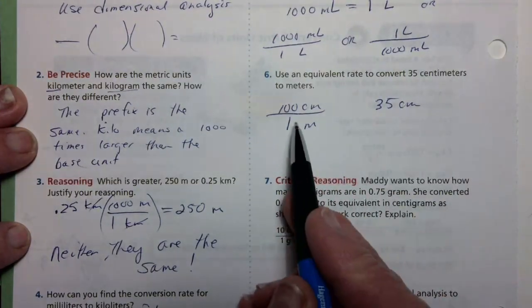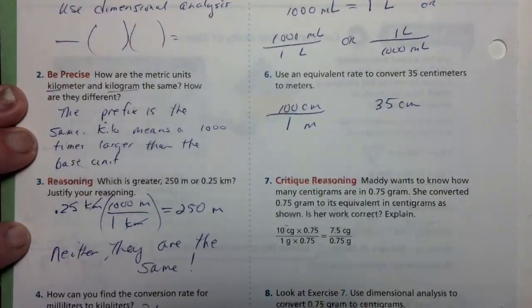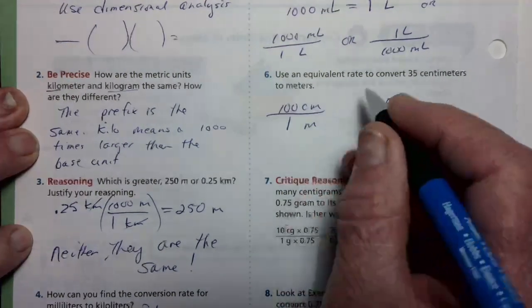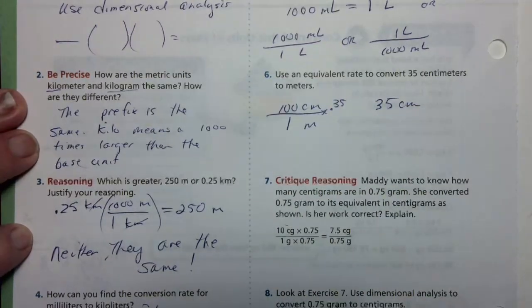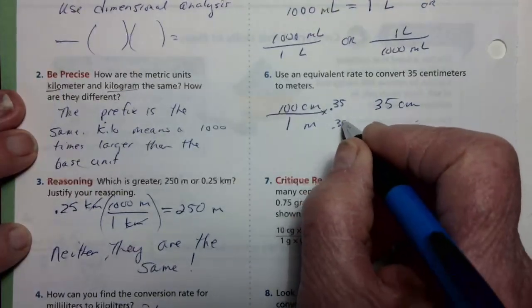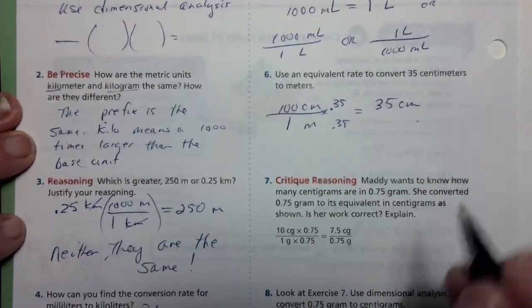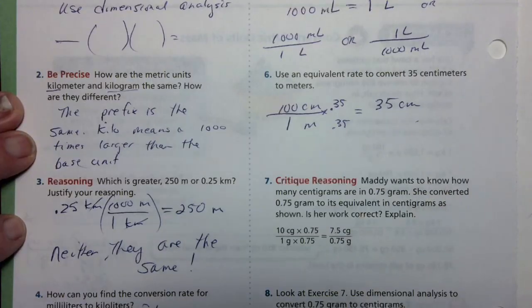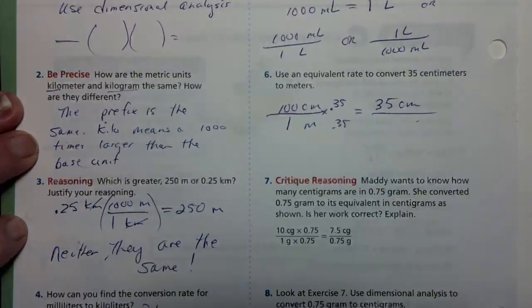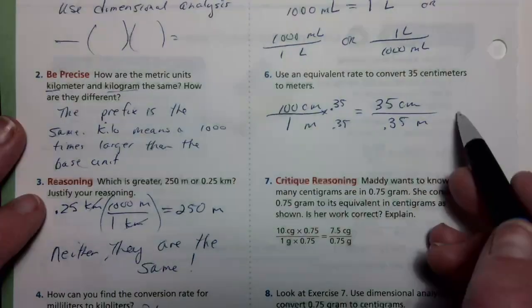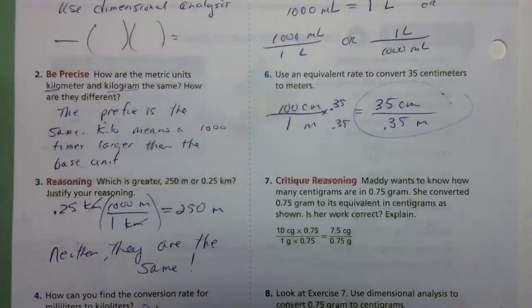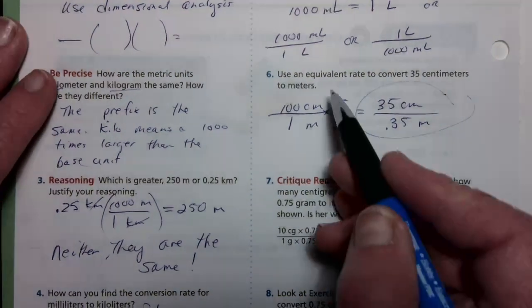Okay? So what do I have to do to this to get that? Well, I actually have to multiply by 0.35. So when you get finished, you get 35. What is 100 times 0.35? It's 35. And what is 1 times 0.35? It's 0.35. Okay, so there's your answer doing it that way. I don't like that way. I like dimensional analysis better, but it specifically asks us to do it that way.